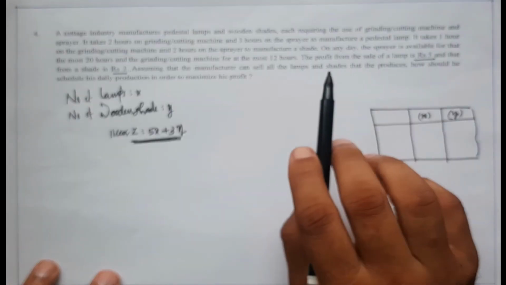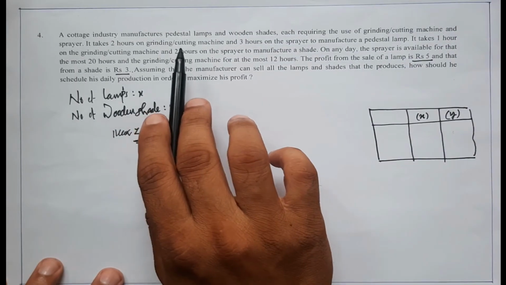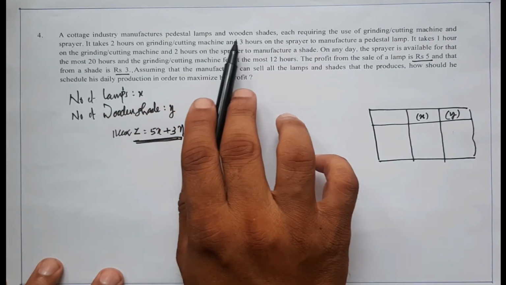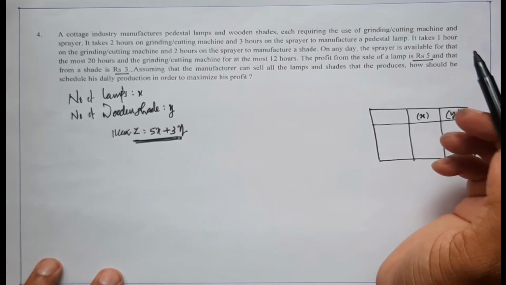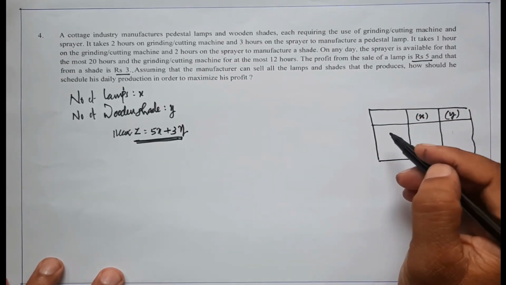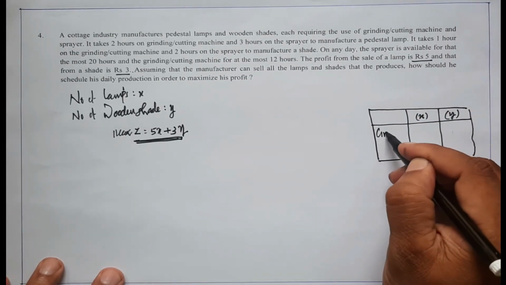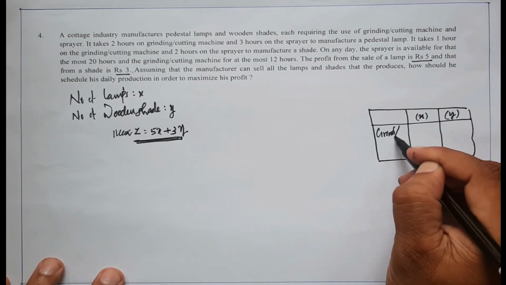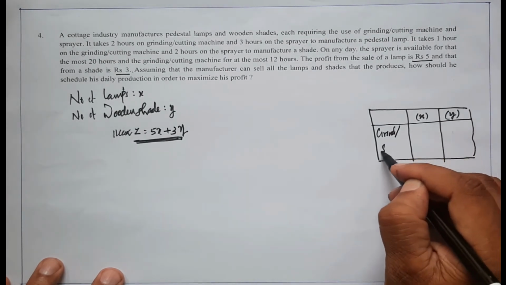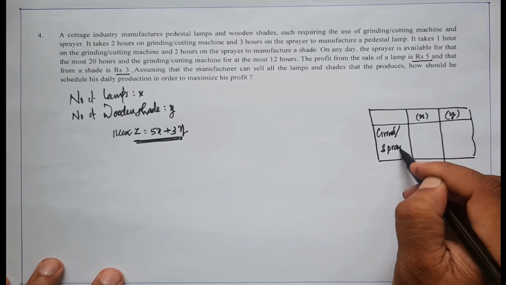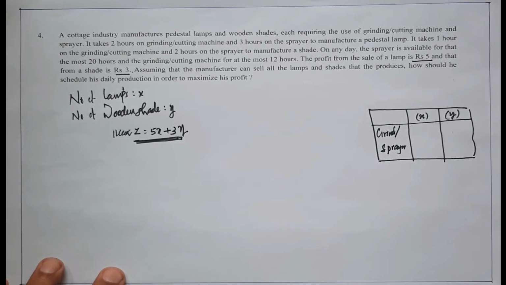The industry manufactures pedestal lamps and wooden shades, each requiring the use of a grinding machine and a sprayer. There are two types of machine: first is the grinding machine and second is the sprayer.